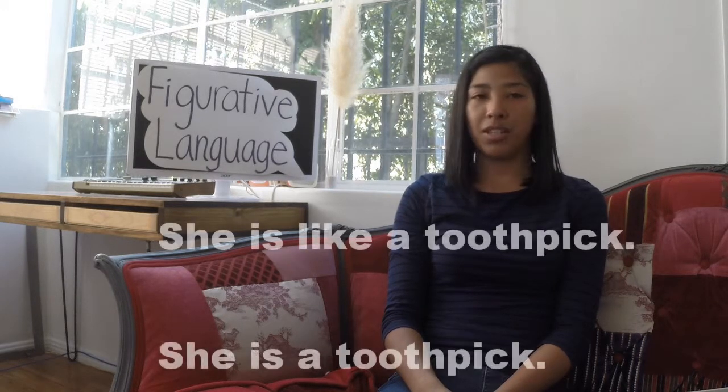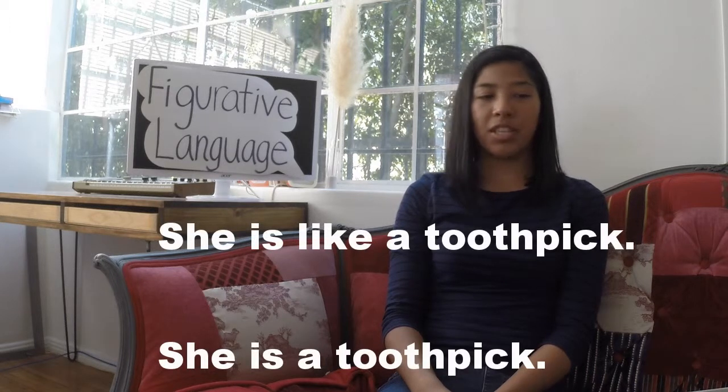I could also use a simile and change it into a metaphor. She is like a toothpick is a simile. But when you say she is a toothpick, it makes it into a metaphor.